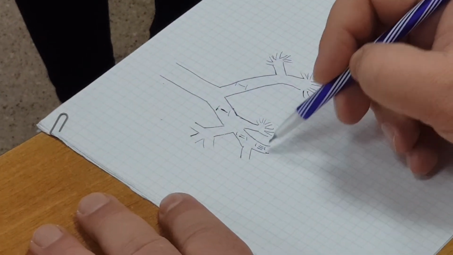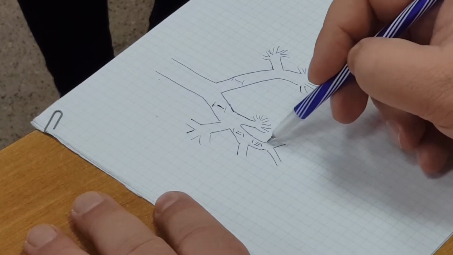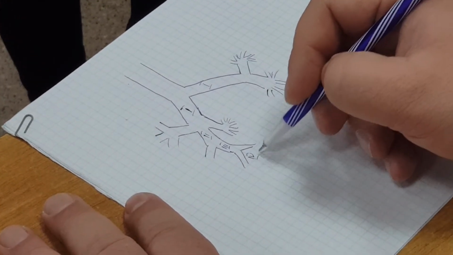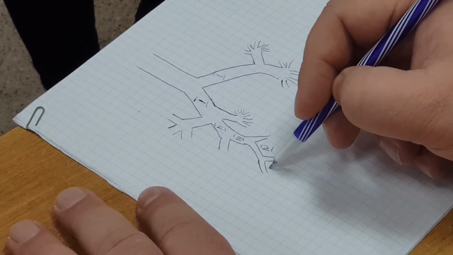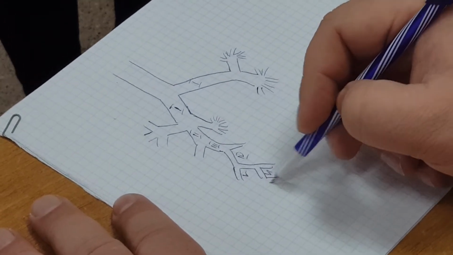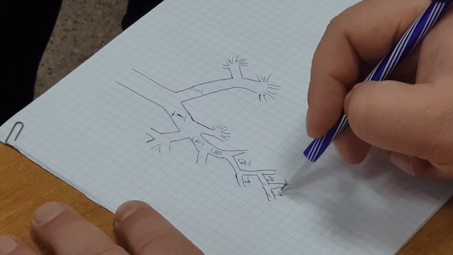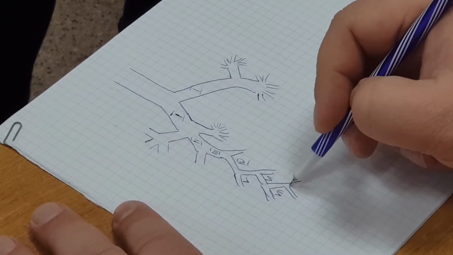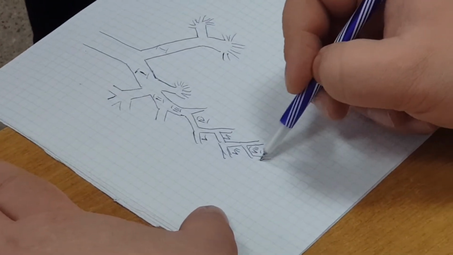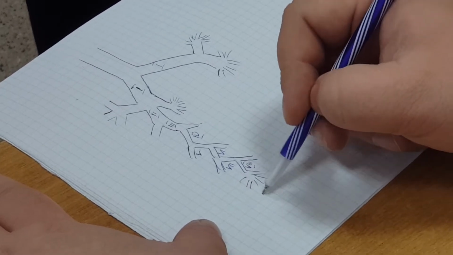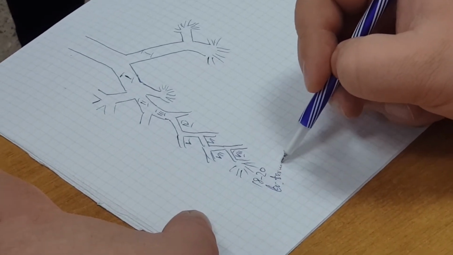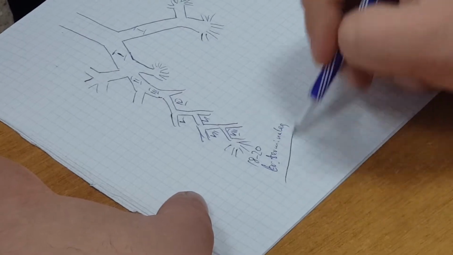Then bronchi of the third order all subdivide into 2 bronchi of the fourth order. Then 2 bronchi of the fifth order, then 2 of the sixth, another 2 of the seventh, and the last order is the eighth. And bronchi of the eighth order continue into 18 to 20 bronchioli terminales, terminal bronchioles.